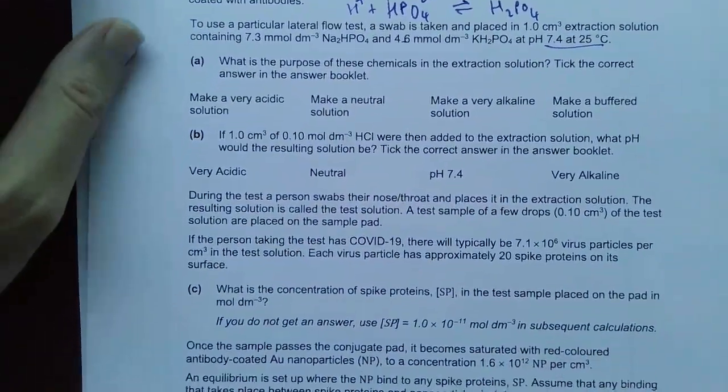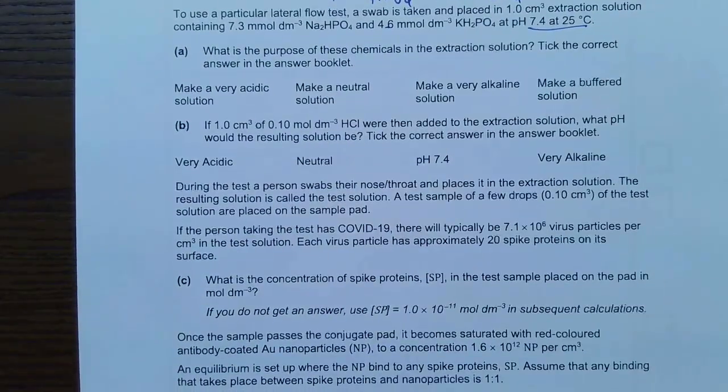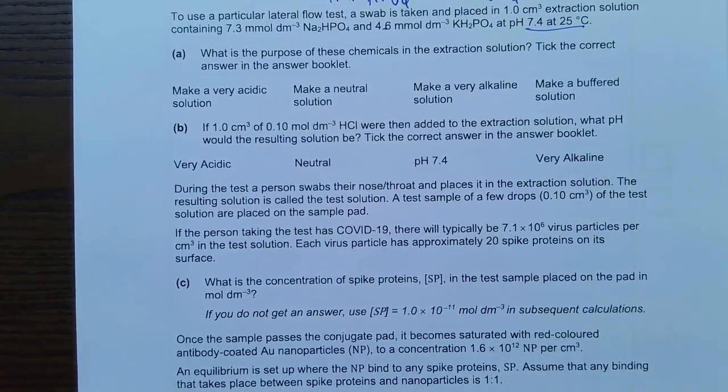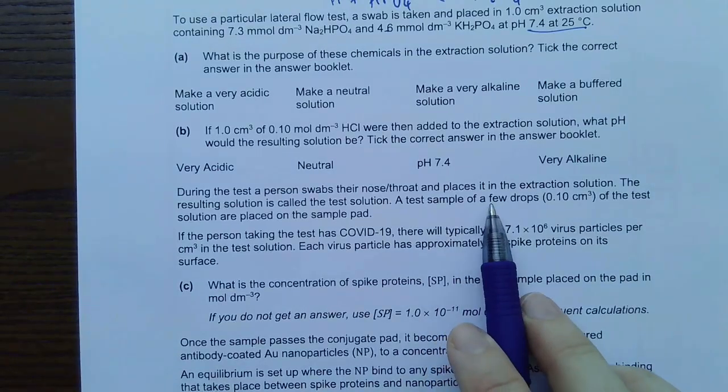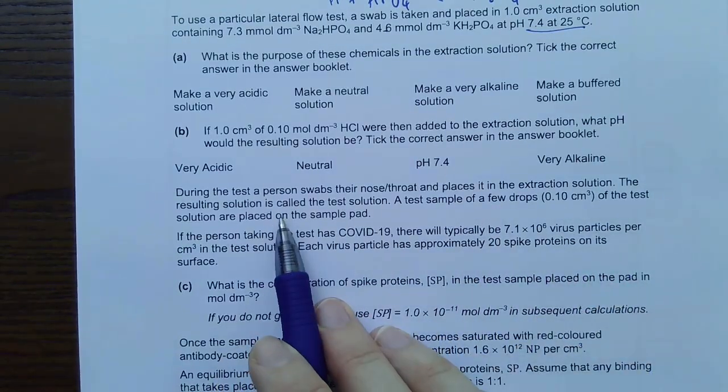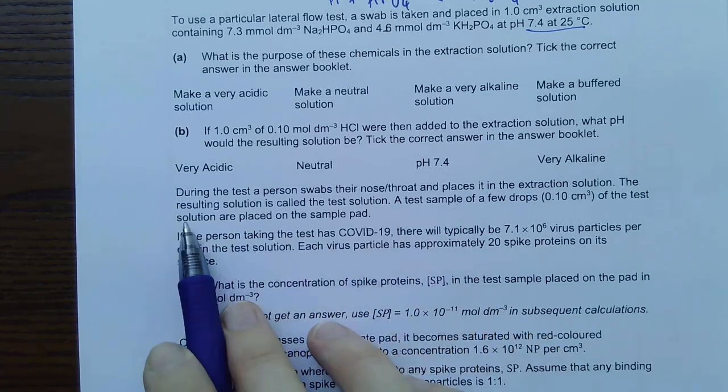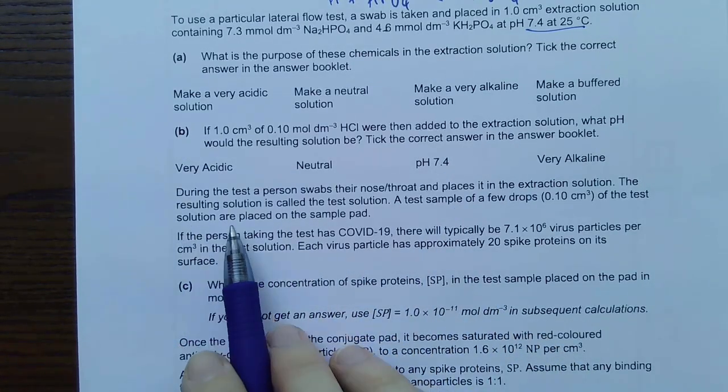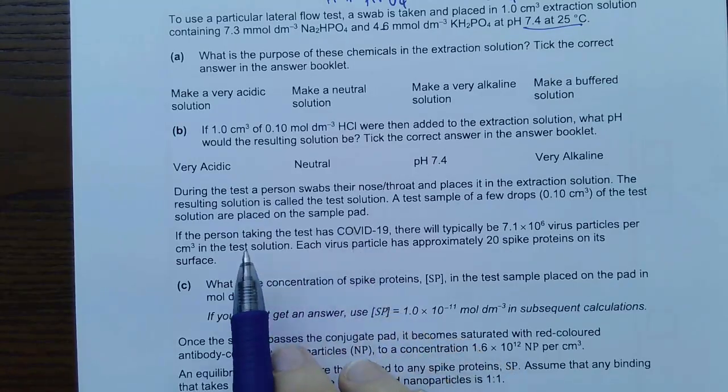So during the test, the person swabs their nose or throat and places it in the extraction solution. The resulting solution is called the test solution. A test sample of a few drops of the test solution. Test sample of the test solution. It's already annoying me. It's so complicated.